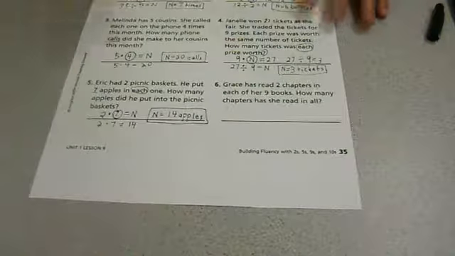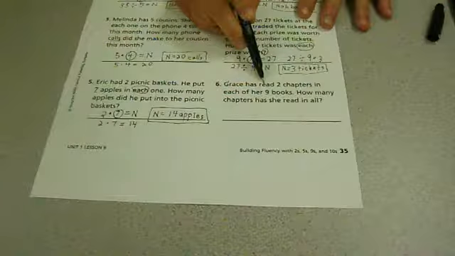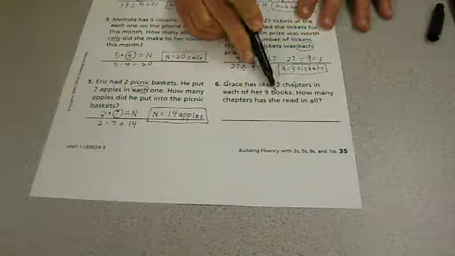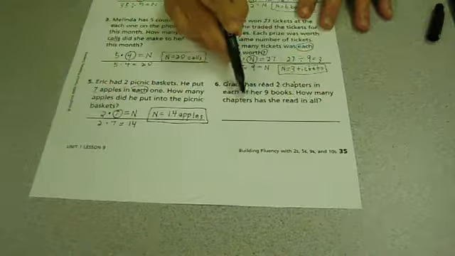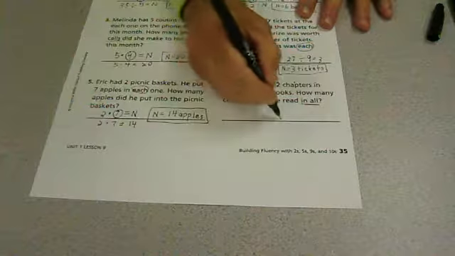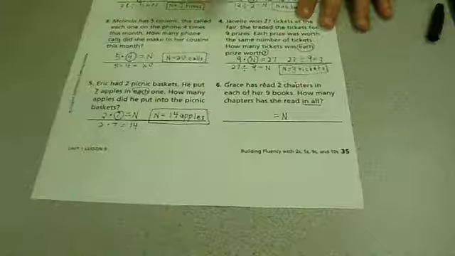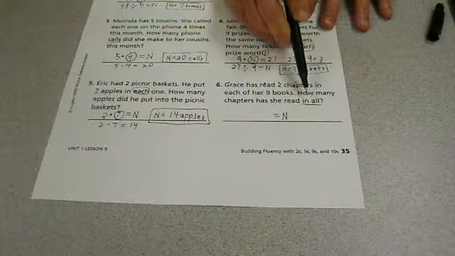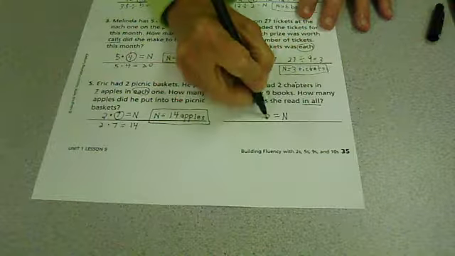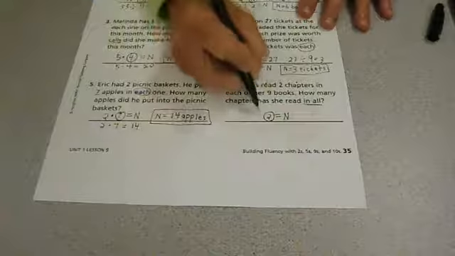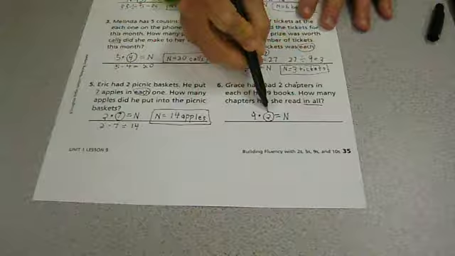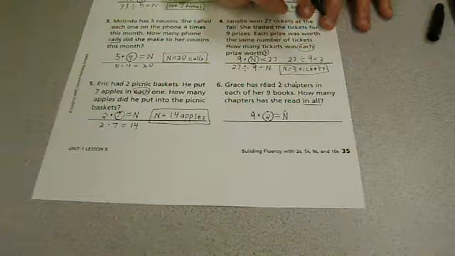Let's look at number 6. Grace has read 2 chapters in each of her 9 books. How many chapters has she read in all? When I see in all, I know that's my n. That's my total. Not very often do they say that, though. So she read 2 chapters in each of her 9 books. So she had 9 books. She read 2 chapters in each. How many chapters did she read in all?